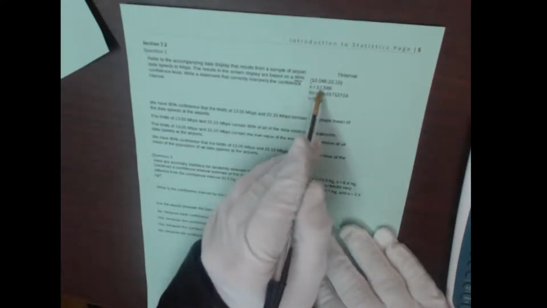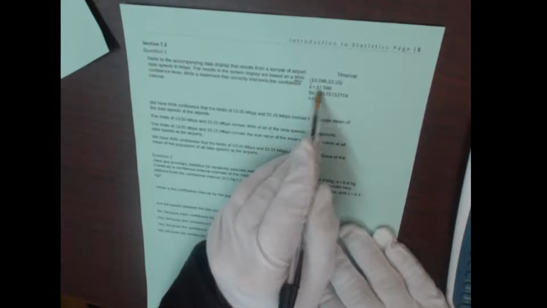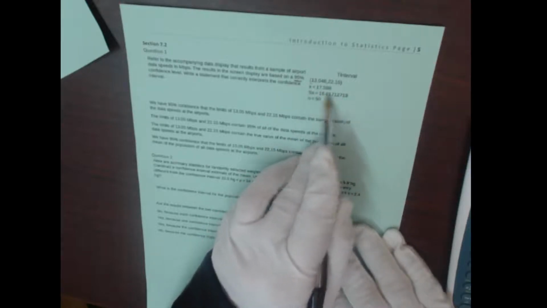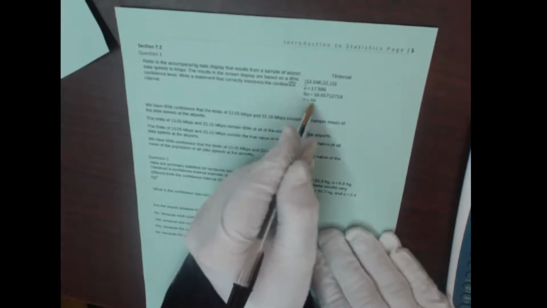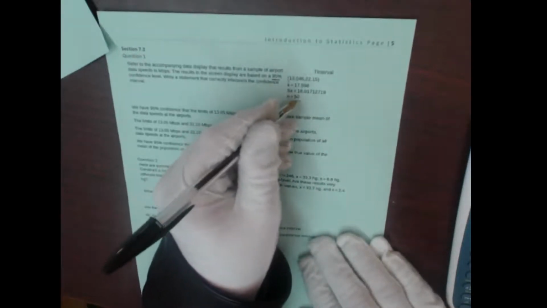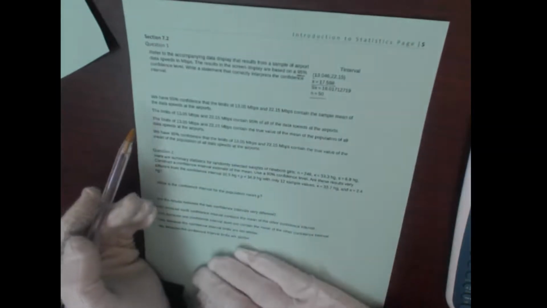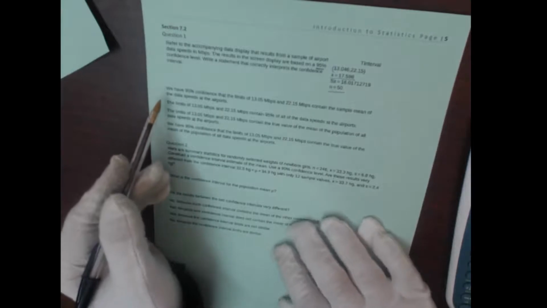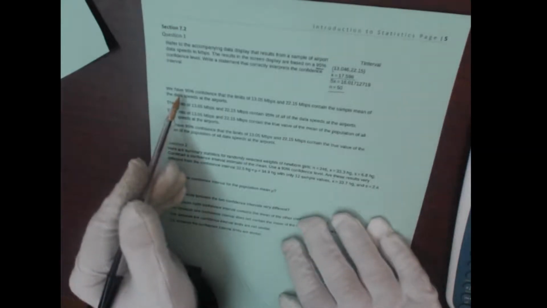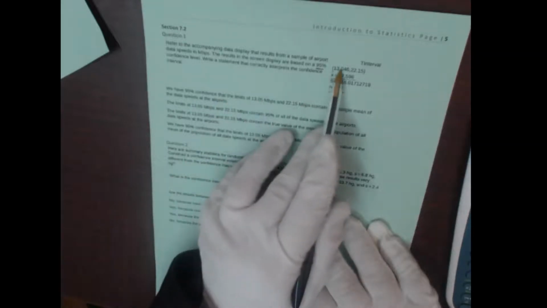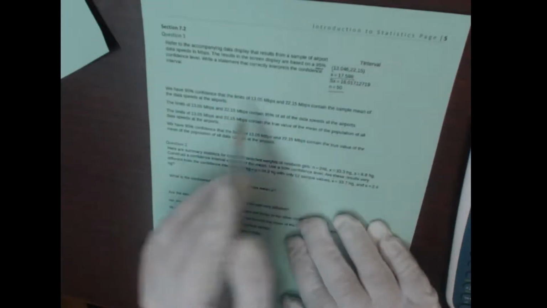This x bar would be our average, and I'm pretty sure that this would be our standard deviation, and this n equals 50 would be our sample size. The three numbers that really matter are n, the x bar, our average, and our confidence interval. Okay, so let's read these and figure out which one of them is the best interpretation. The first one says we have 95% confidence that the limits of 13.05 and 22.15 contain the sample mean.